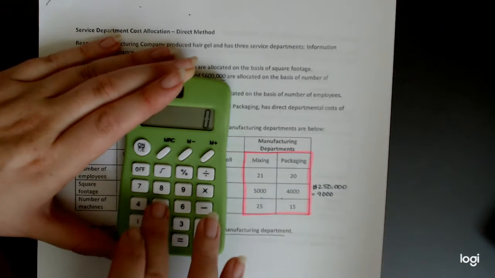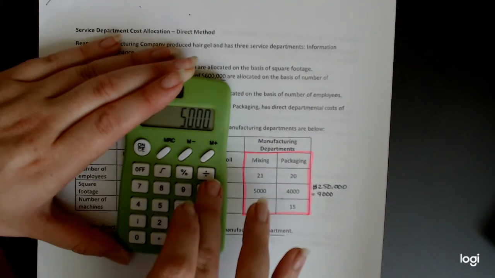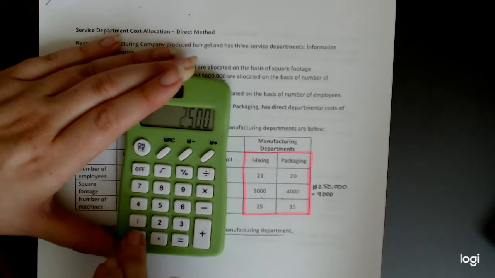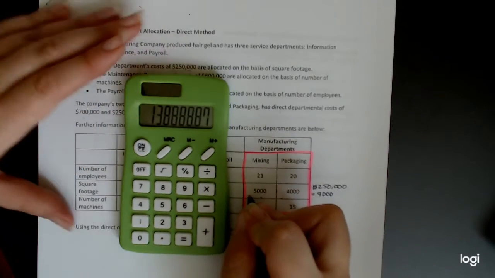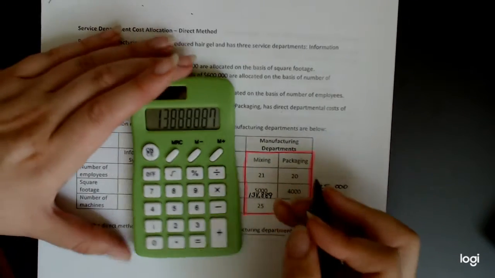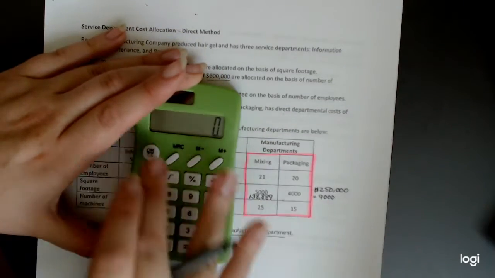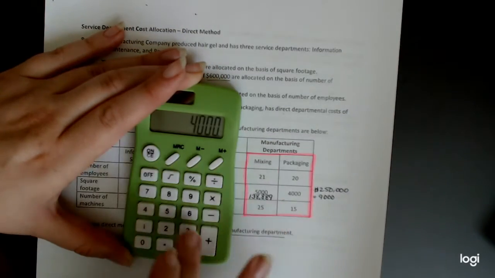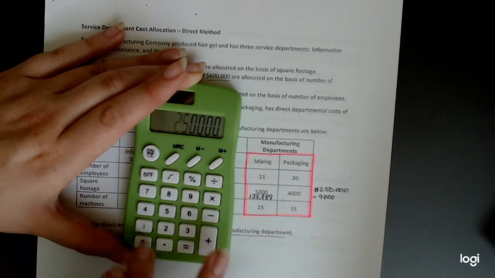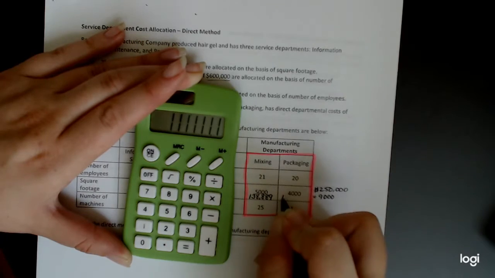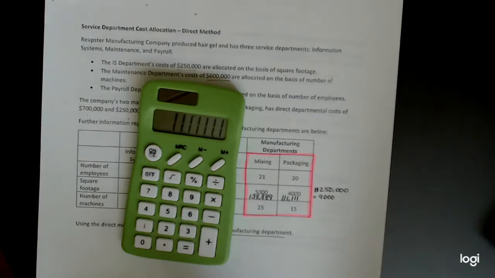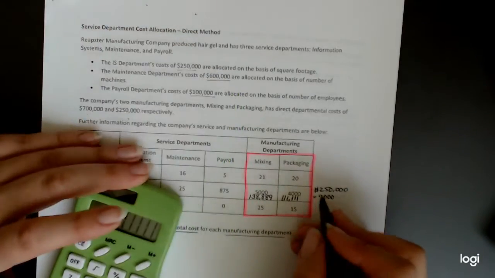Here our mixing department uses 5,000 of the total 9,000 square feet times 250,000. So we are going to be allocating 138,889 to mixing. Now our packaging department is going to be taking 4,000 of those 9,000 square feet. So they are going to be taking 111,111.